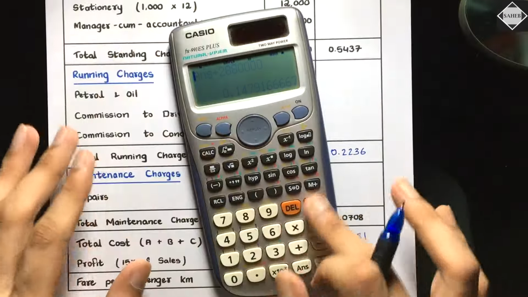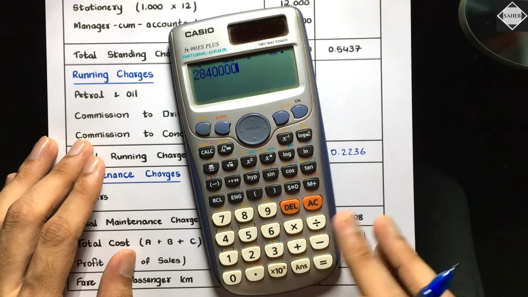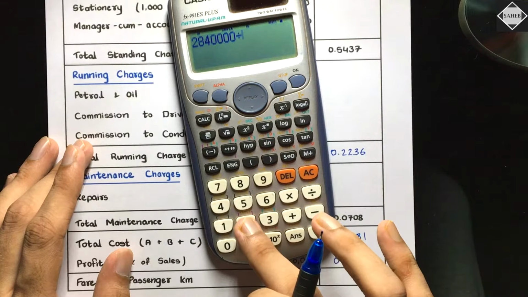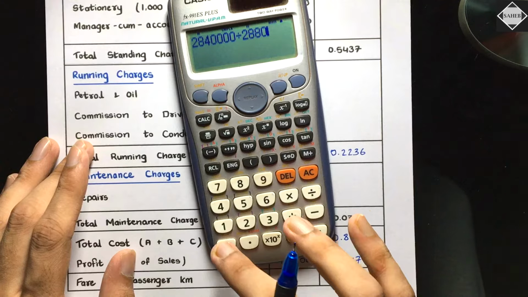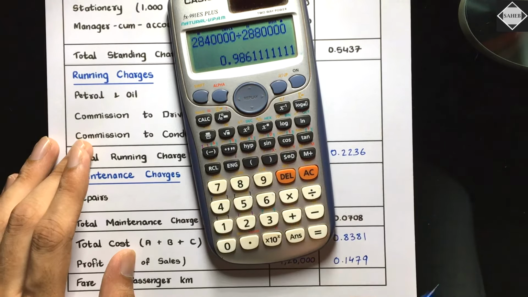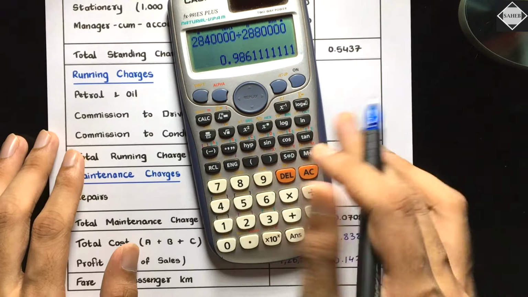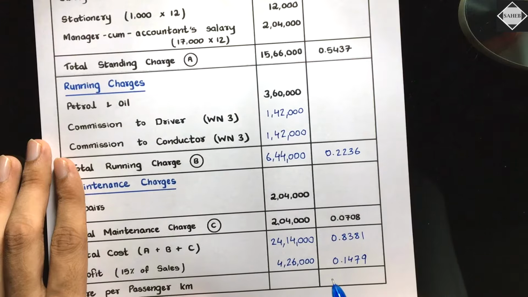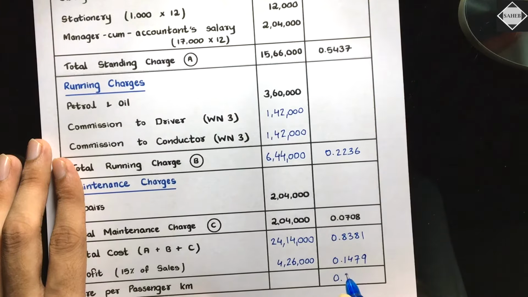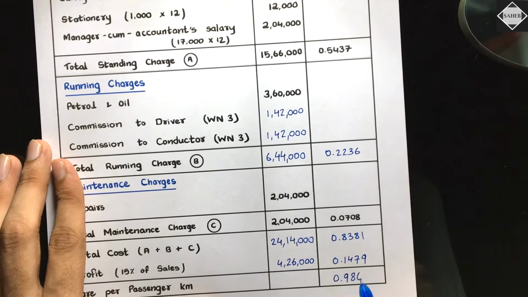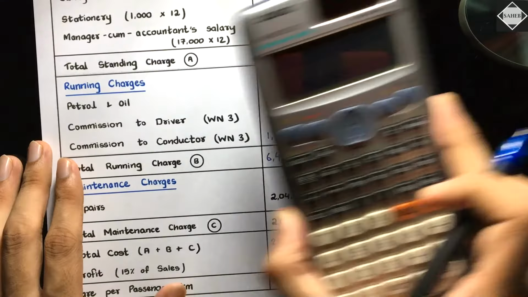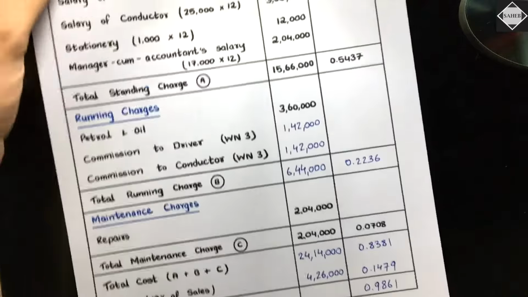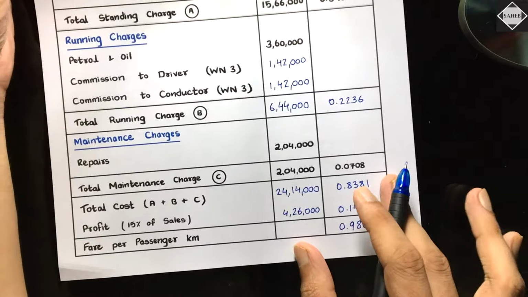So 28 lakh 40,000, this is total takings, divided by total passenger kilometer, 28 lakh 80,000, that is equal to 0.9861. So that is the fare per passenger kilometer. Total sales also you can write it over here if you want.